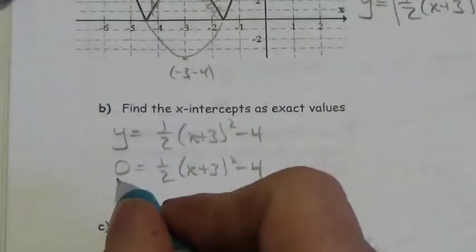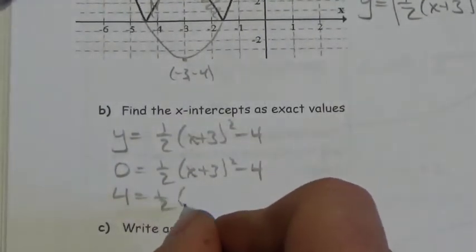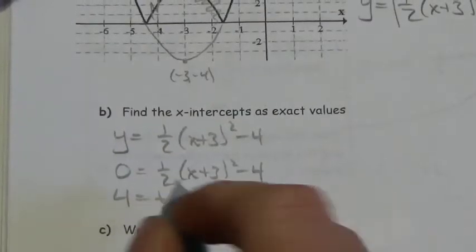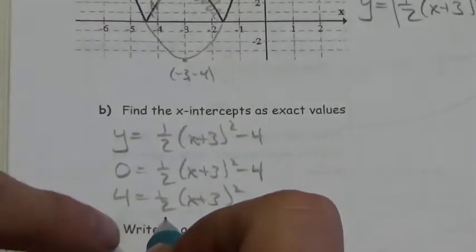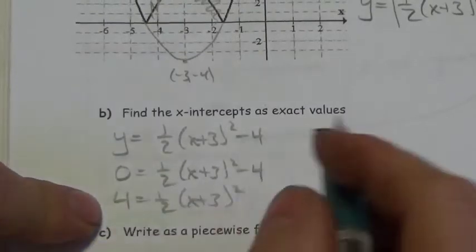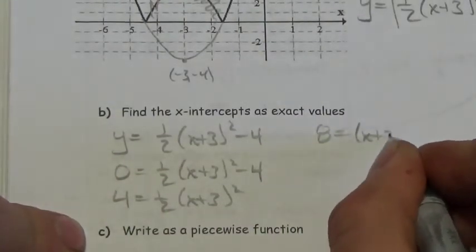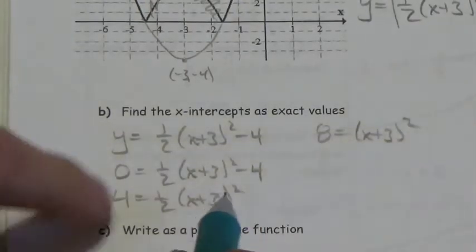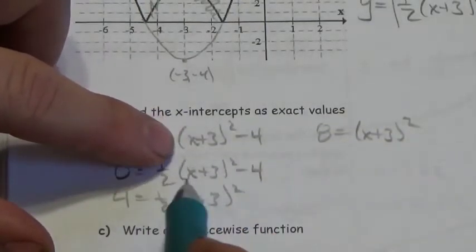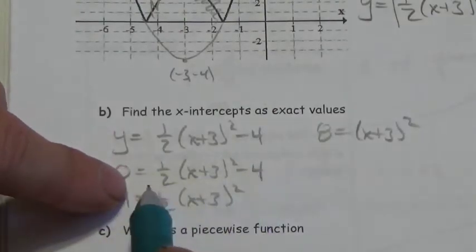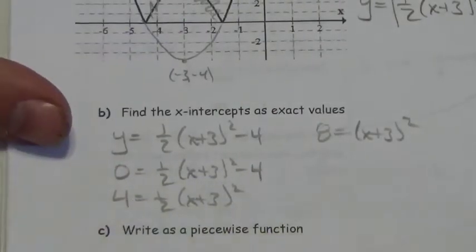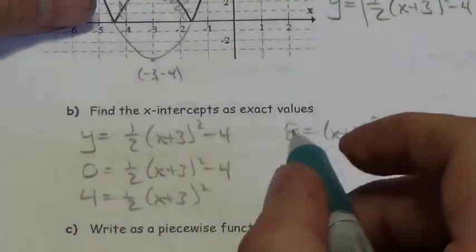So I'm going to bring the 4 over to start off with in the process here of isolating x. Then I'm going to get rid of the coefficient by multiplying. So when I multiply by 2, I'll get 8 is equal to (x + 3)². So first of all, I isolate the term that has the x in it by getting rid of the other term. Then I get rid of the coefficient. Now I'm going to take the square root of both sides.